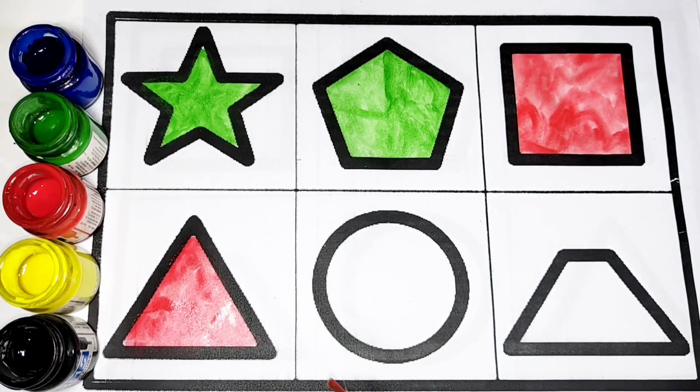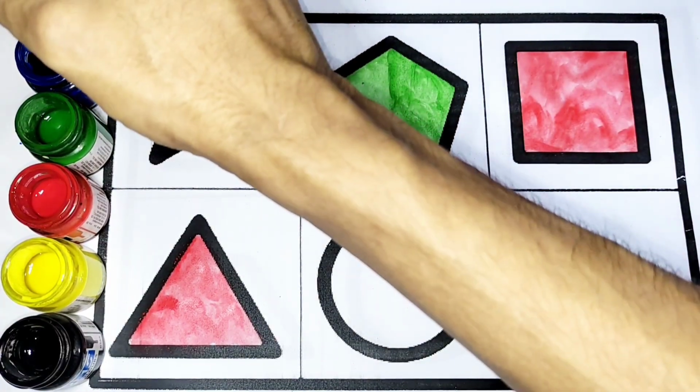The next one is circle. Now we are using the color of blue.